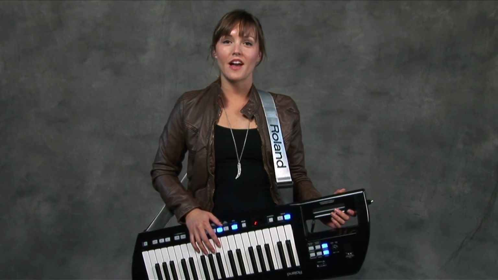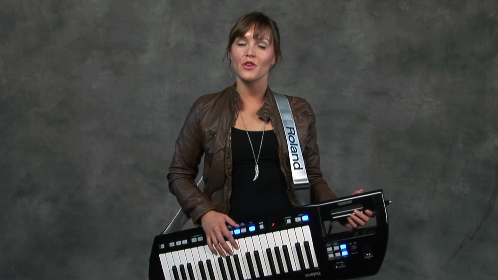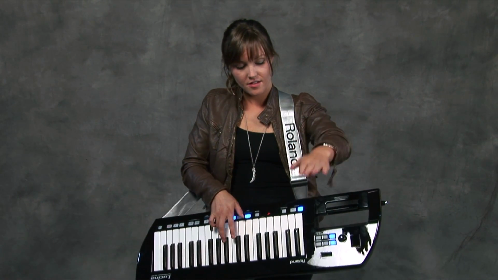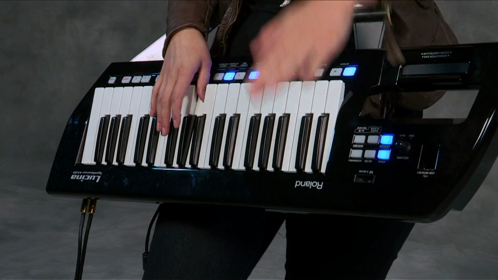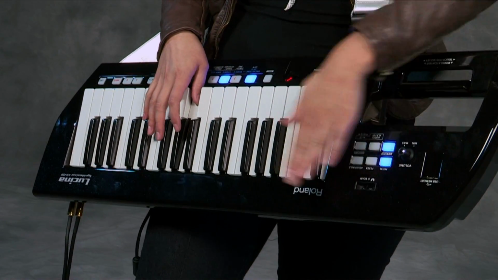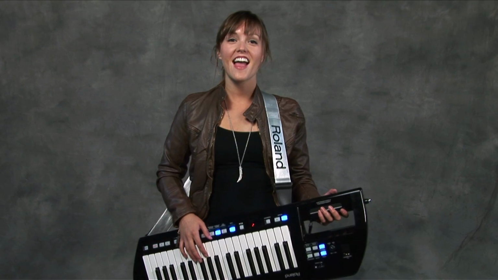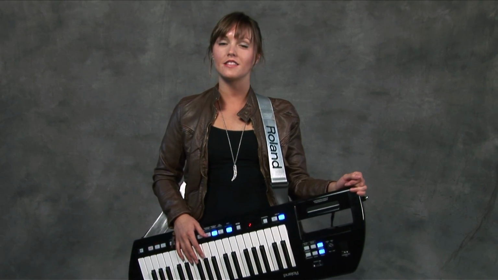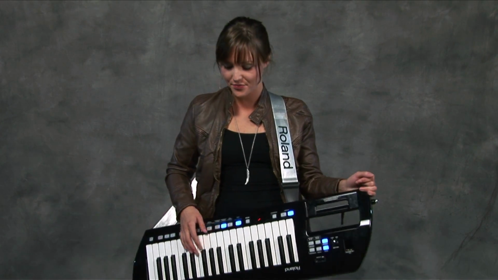The Lucina also has expressive controllers built in where you can wave your hand over the invisible D-beam to alter the sound, as well as the modulation bar and the touch controller to bend, twist, and sculpt each sound as you play.